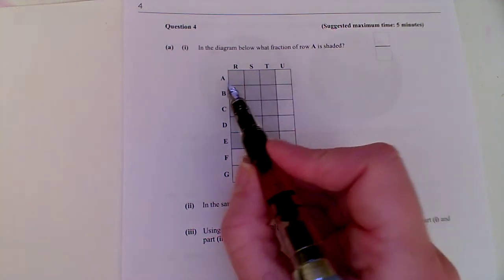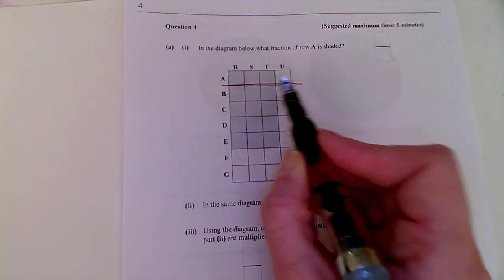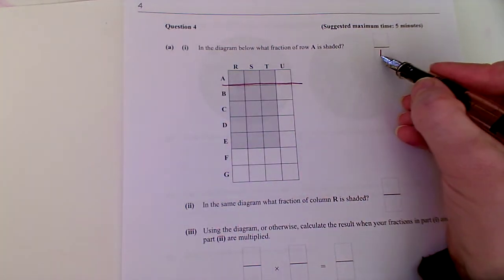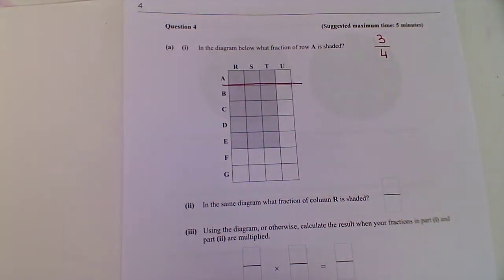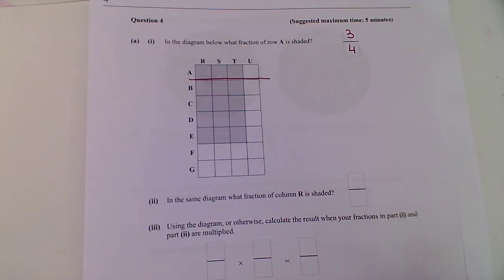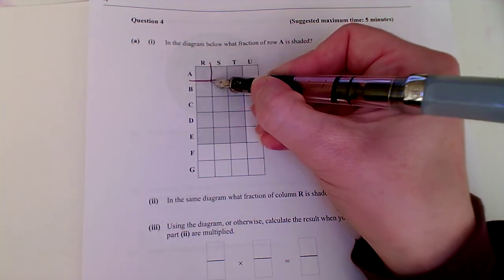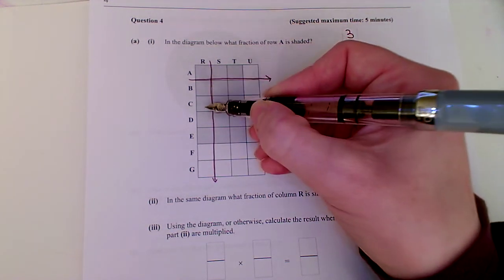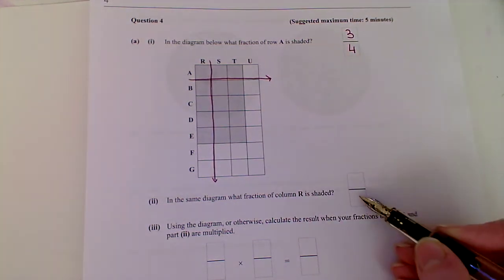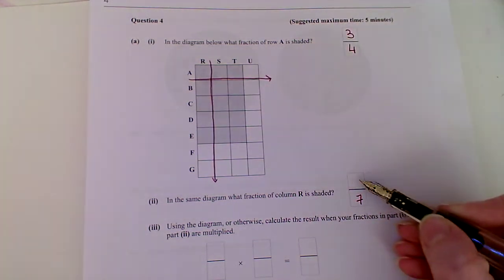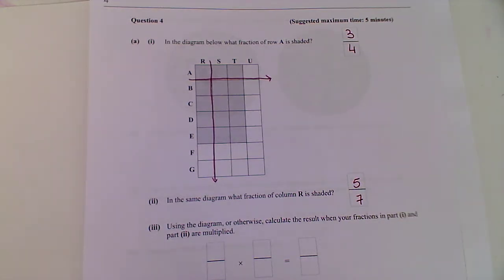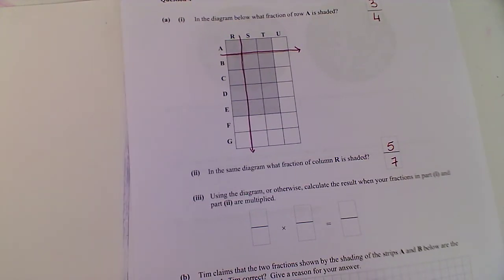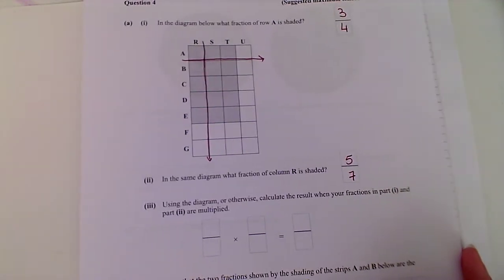The next question, in the diagram below, what fraction of row A is shaded? So just this on its own. Now A, the row of A, has 4 boxes and 3 of them are shaded. In the same diagram, what fraction of column R? So column is going down, rows are going across. 1, 2, 3, 4, 5, 6, 7 in total, and 5/7 are shaded.